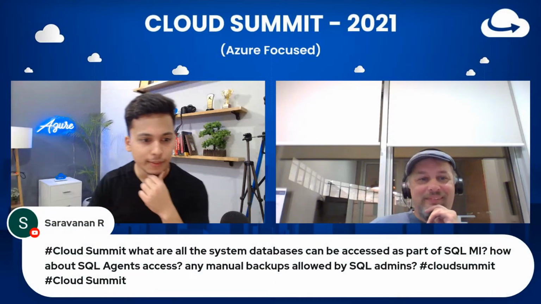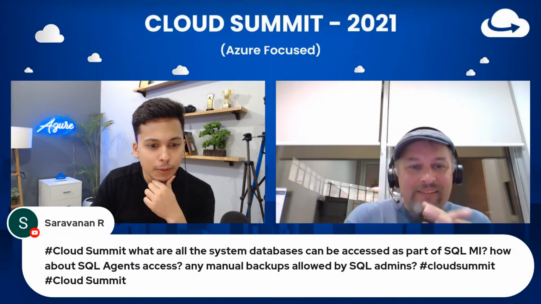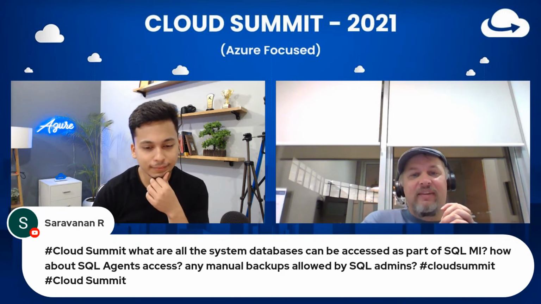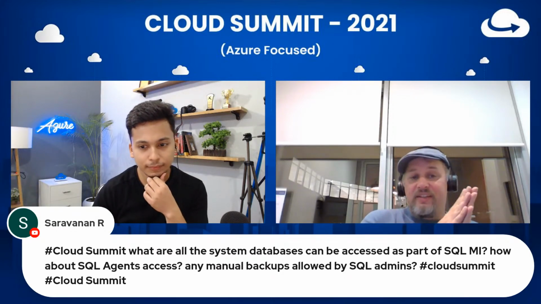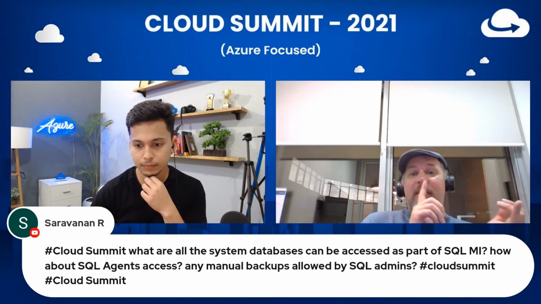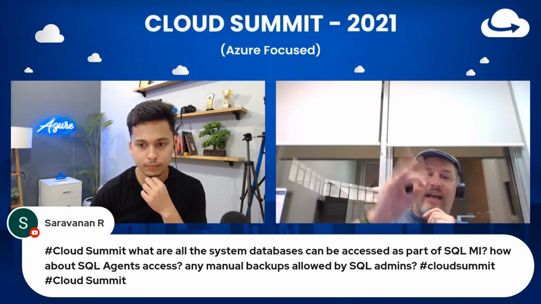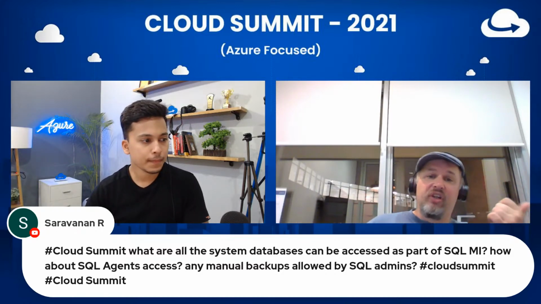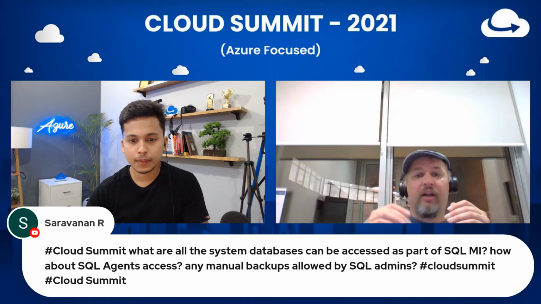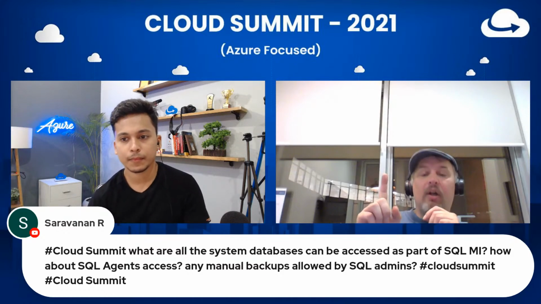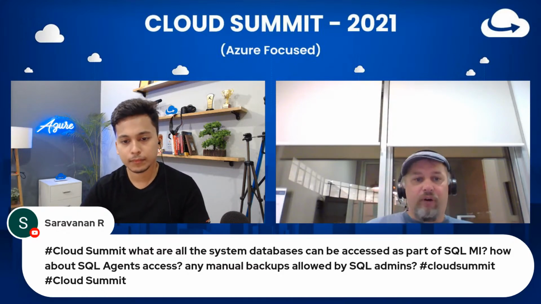Okay, let's take the first one. What are all the system databases that can be accessed as part of SQL MI? So you can access the master. Master is totally replicated. MSDB is totally replicated, unless you are using failover groups into different regions, then you're out of luck. You need to sync the system objects by yourself. If you are just using one single instance, even with 4 replicas, we do it all for you.